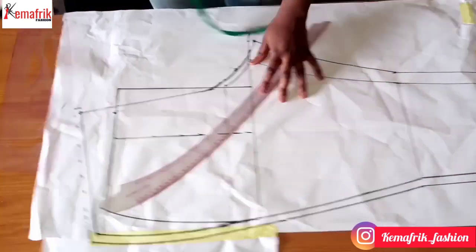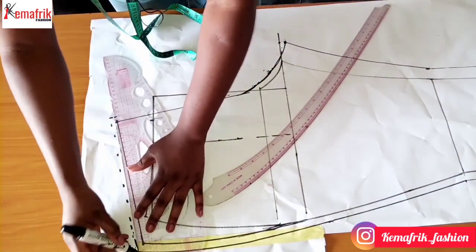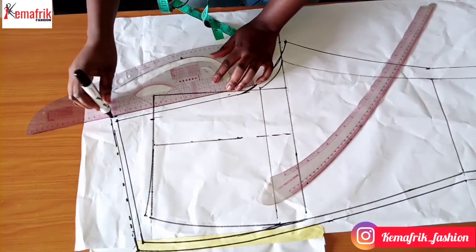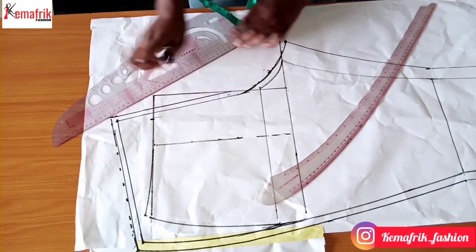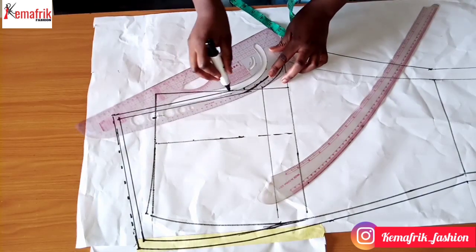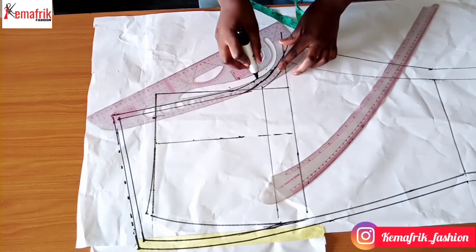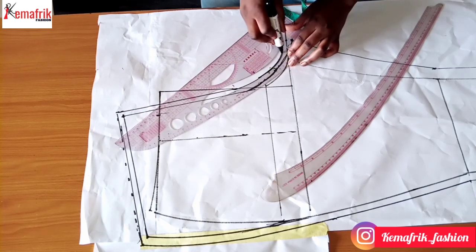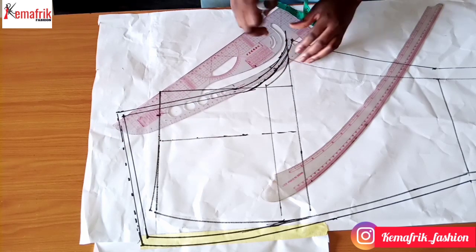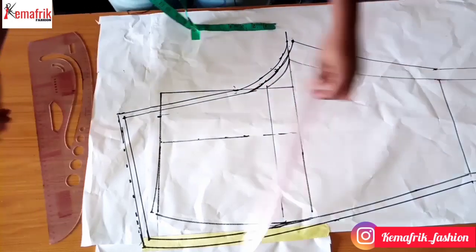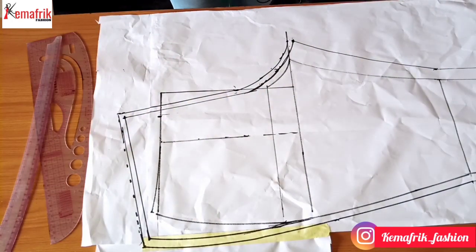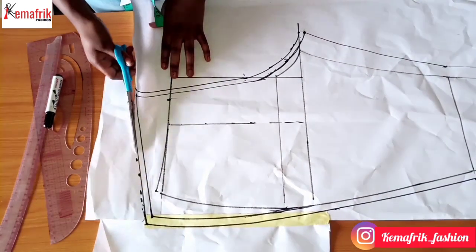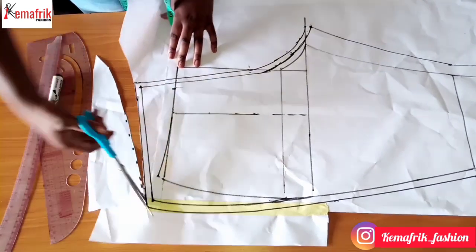So we have this half inch at the top, just like we did for the front, and then half inch this way to sew in the crotch. So we have this. Now we can cut, since we're not making use of back pockets or anything like that.